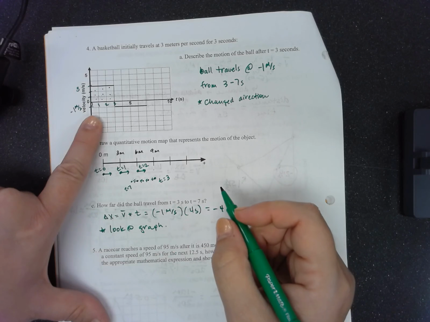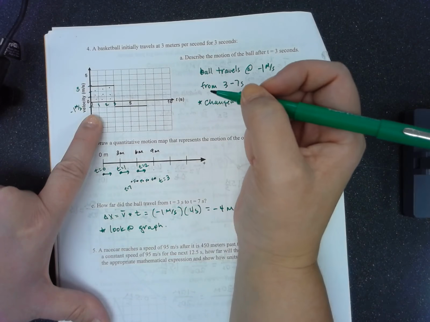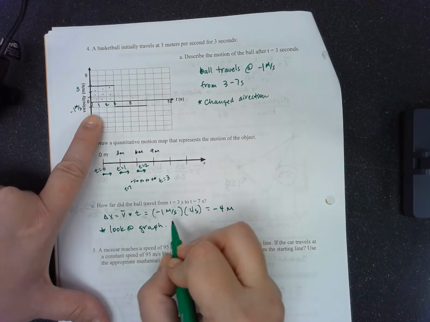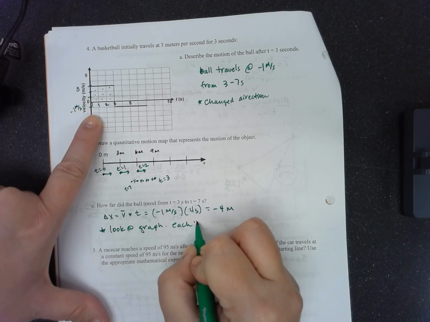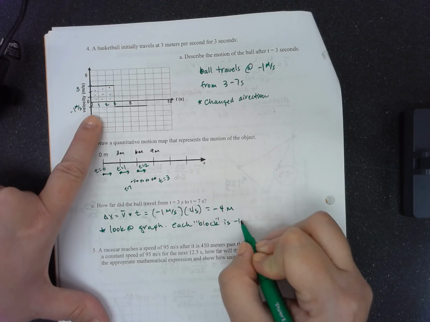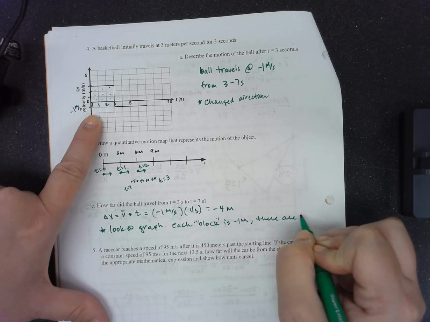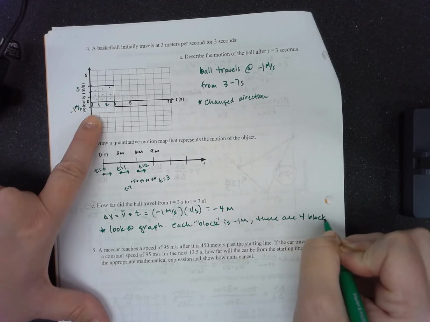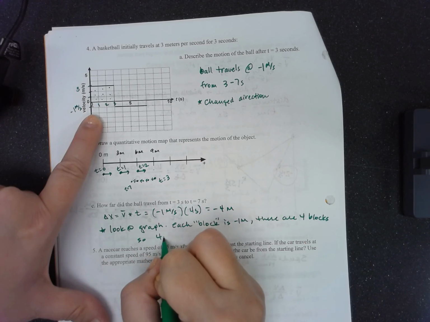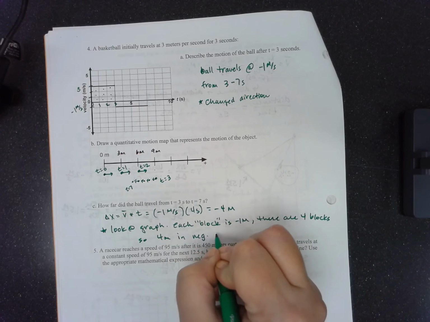Or I can look at the graph and I can say, well, the area between the line and my 0 line is going to give me that distance. So I could say each block is minus 1 meters. There are 4 blocks. So 4 meters in the negative direction.